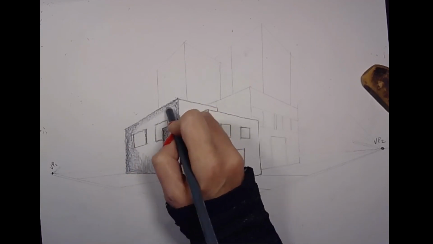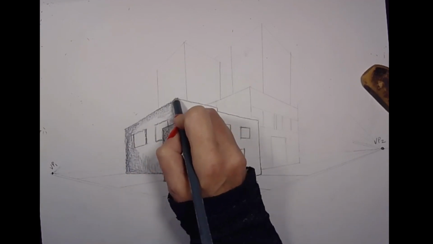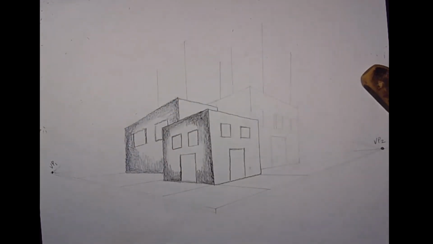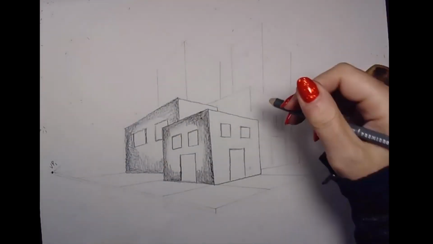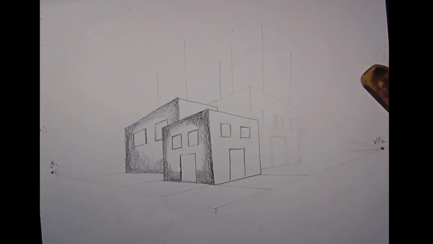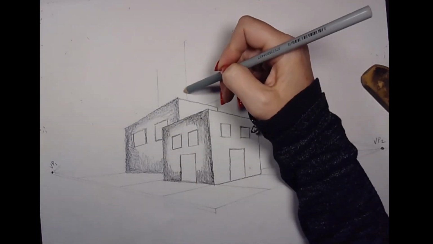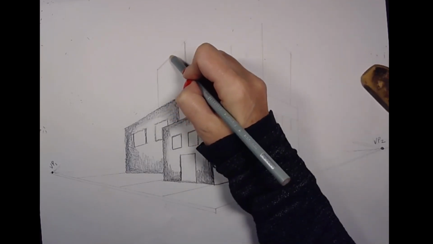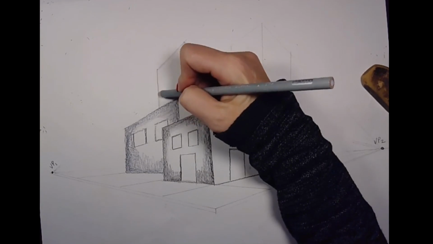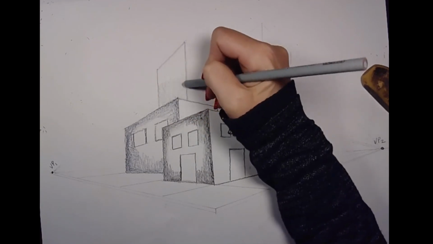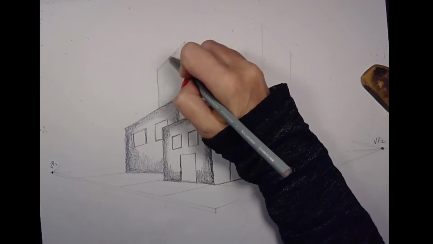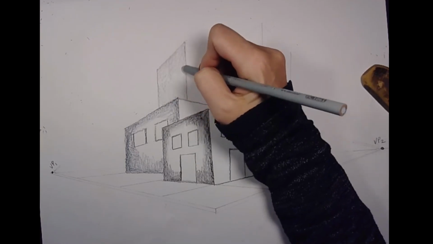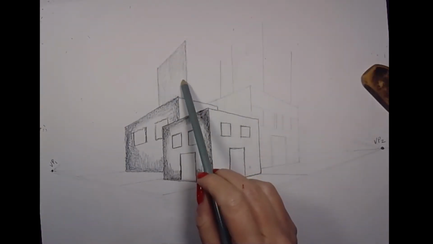I'm just doing really basic shading here. I'll do another series on shading later, just to show you a little bit. And then if there's a building, these buildings back here, I'm using a lighter gray. And these lines could even kind of fade into the atmosphere. I'm kind of making them clear. But that's a lighter gray because it's farther back.